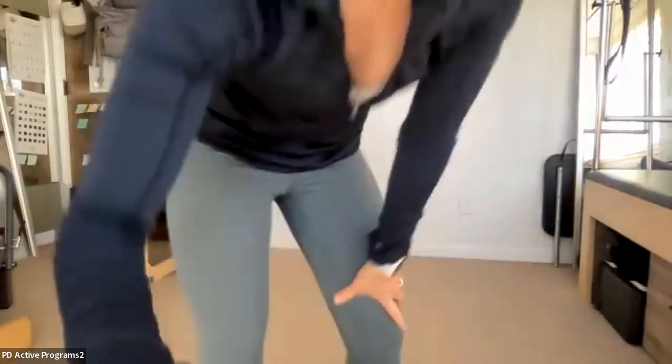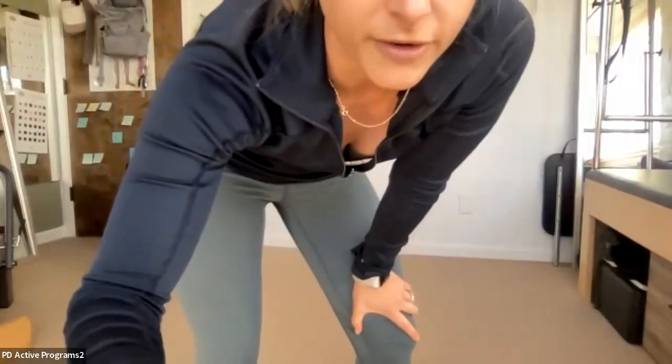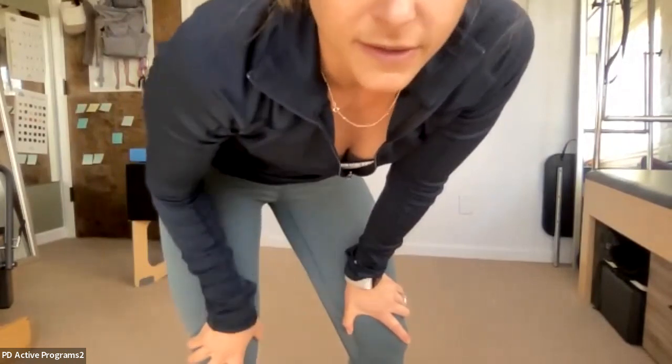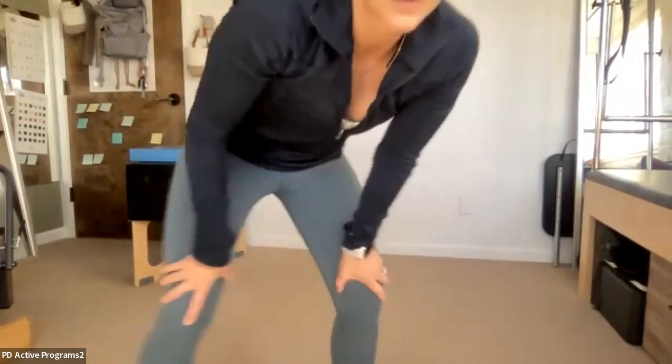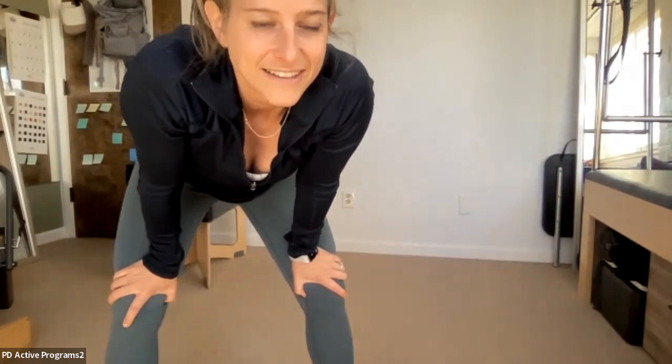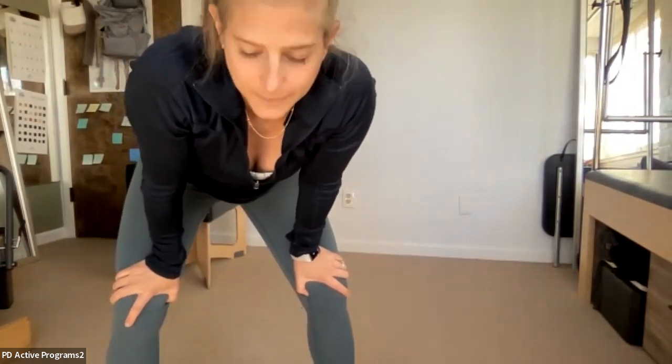Walk around the room. Try to feel the articulation of your foot on the ground, the wideness of your foot, the width of your foot. Wideness, the width. There you go. Beautiful.